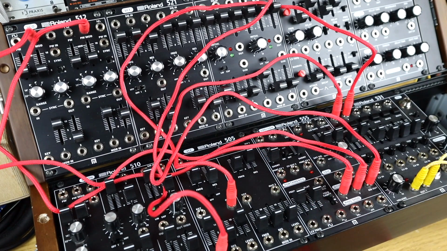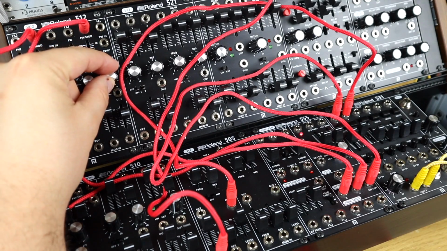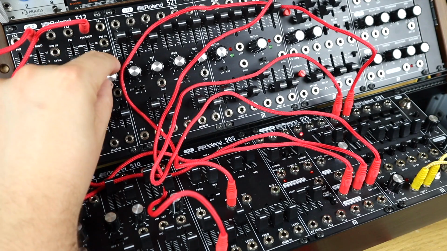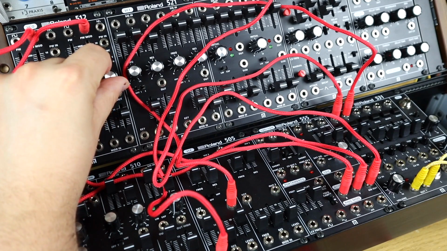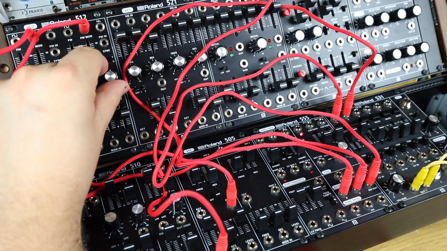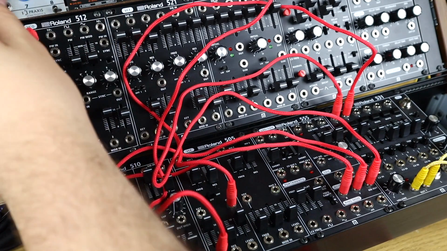Let's play around with these oscillator rates and listen to some of these overtones that the ring mod creates. Some really nice rich tones, very different from your standard oscillator waves. We could swap one of these to say a saw wave.